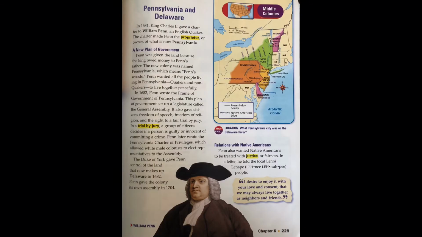Now we're going to read about Pennsylvania and Delaware. You're probably going to hear some familiar names, especially if you have visited this part of Pennsylvania before, and if you think about the name Pennsylvania. In 1681, King Charles II gave a charter to William Penn, an English Quaker. The charter made Penn the proprietor, or owner, of what is now Pennsylvania.